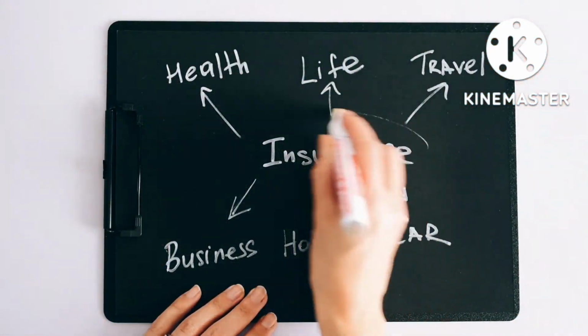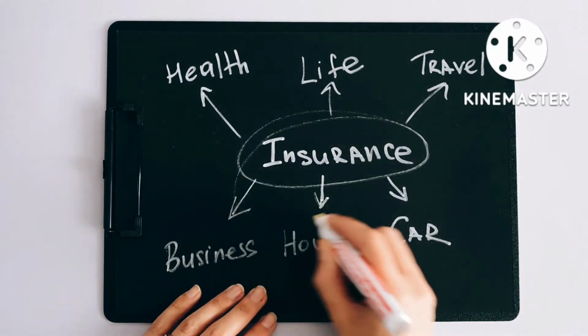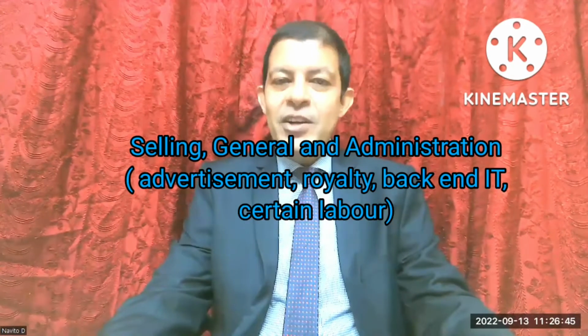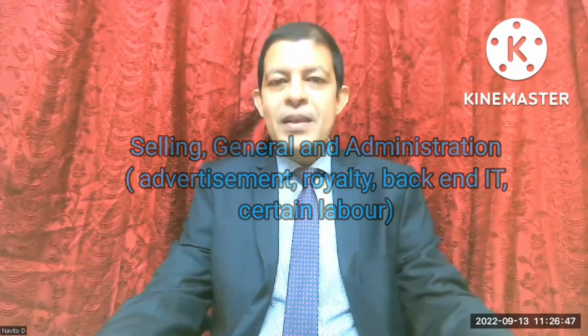So it has to pay royalties. And then certain back-end operations, like it might have server applications for which it runs its day-to-day operation. So all these parts which are not directly involved towards manufacturing of the actual product, and may be typically fixed in nature, those are part of selling, general and administrative expenses.